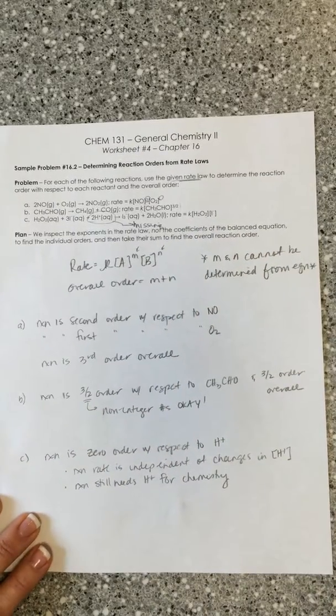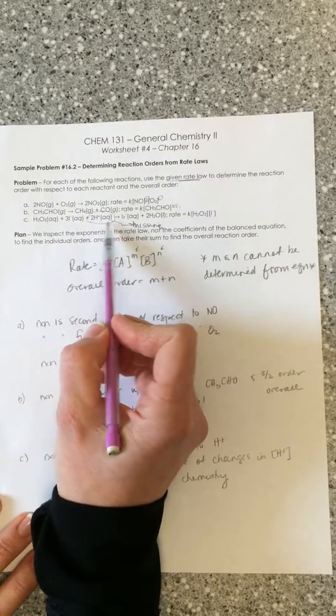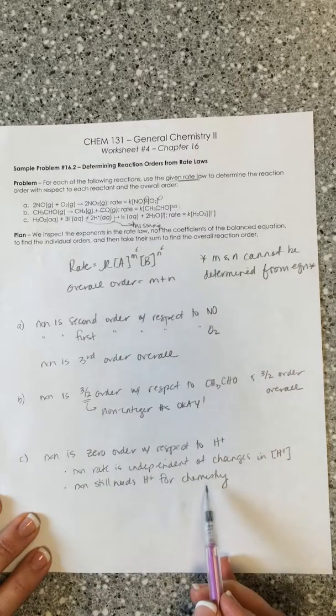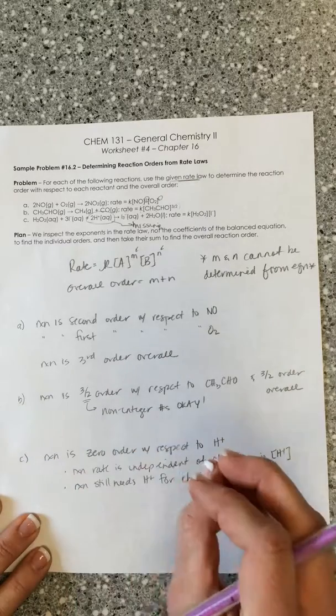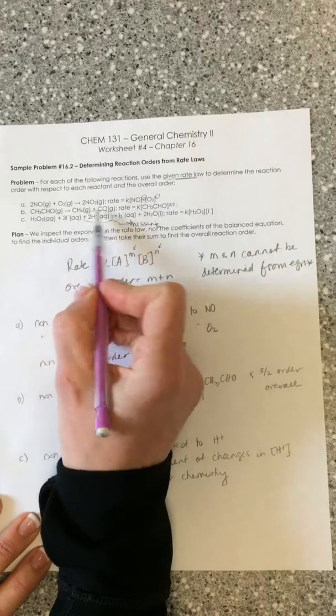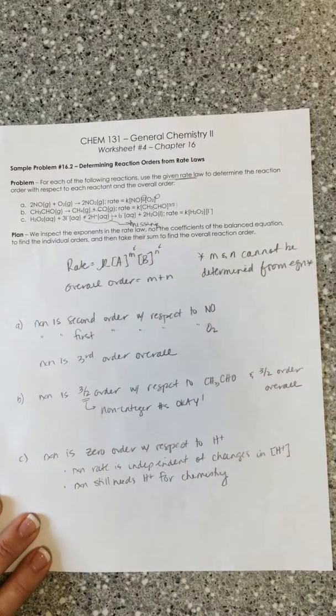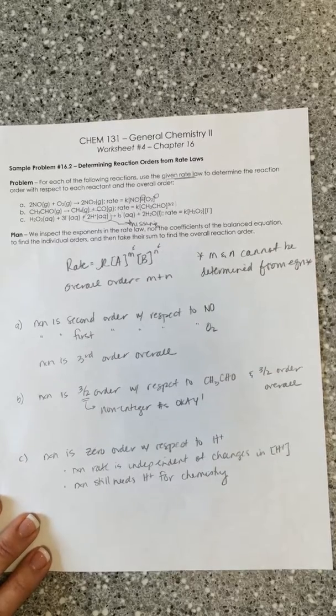And as we'll learn in our last lecture, what it really means is that this is important for chemistry to happen, but it's not part of the slowest step of the reaction. And that'll make sense as we get to that last lecture. When we have multi-step reactions and we have a bottleneck and one step that's slow, that player is going to be absent from that step because it's not participating in the slowest or rate limiting step.